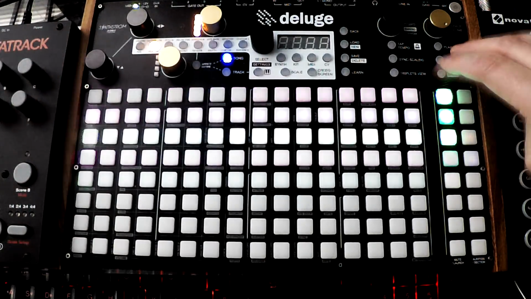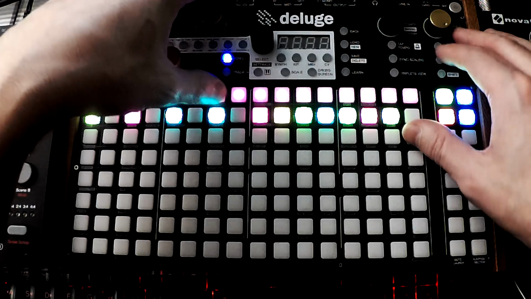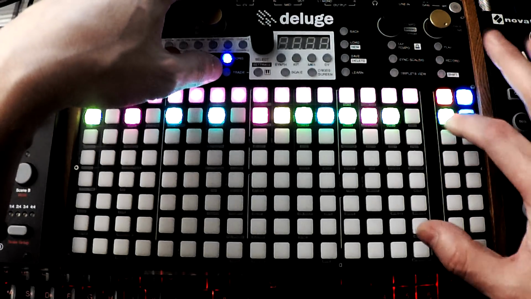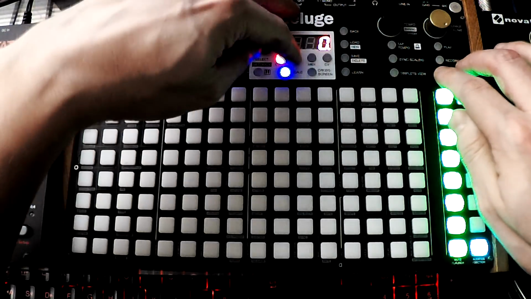Make sure everything's muted. Resample it. Now, what we're going to do is mute that out, turn that on so we can hear it. We're going to make a new kit. We're going to make a new track, new kit.